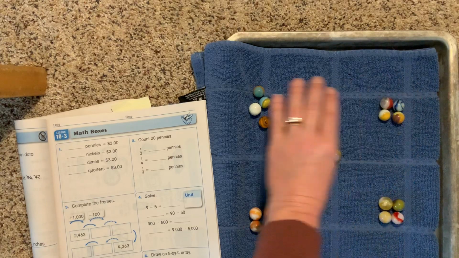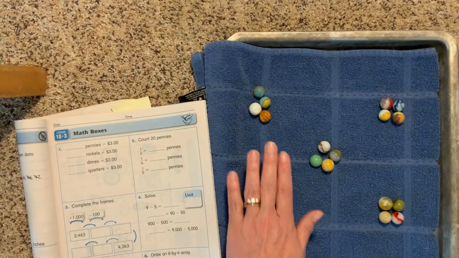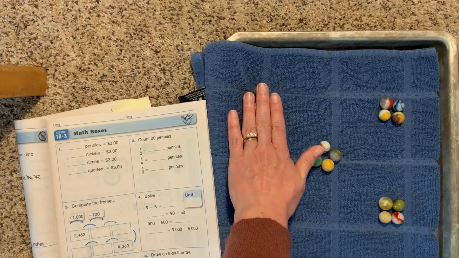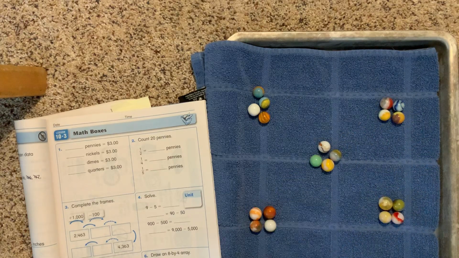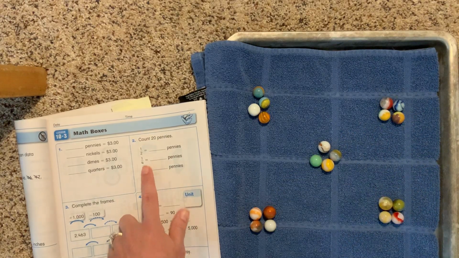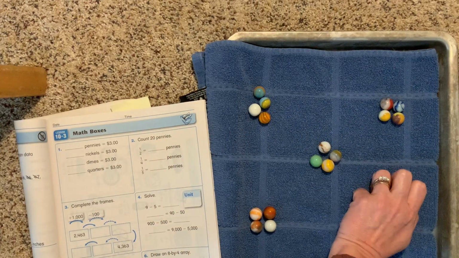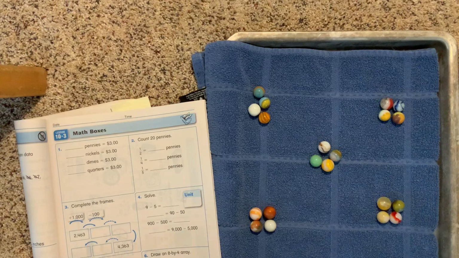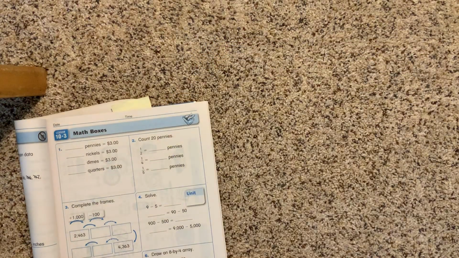And coming back to it, I have 20 marbles in 5 equal groups. One of the 5 groups has how many marbles in it? 4. 1/5 of 20, 1/5, one of the 5 groups has 4 marbles. So 4 pennies.